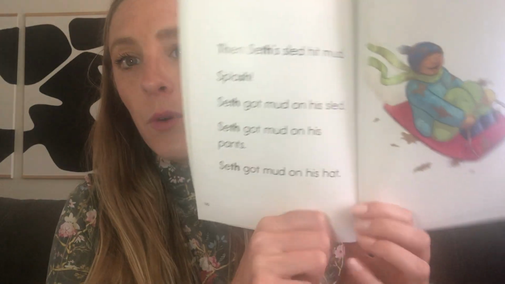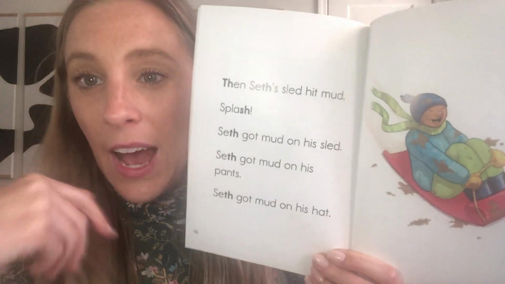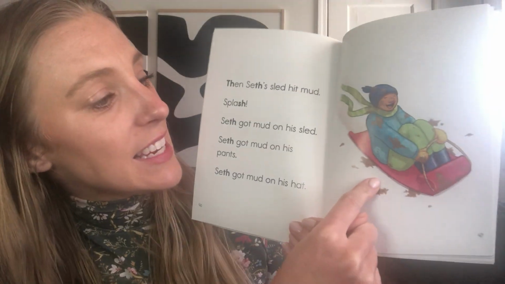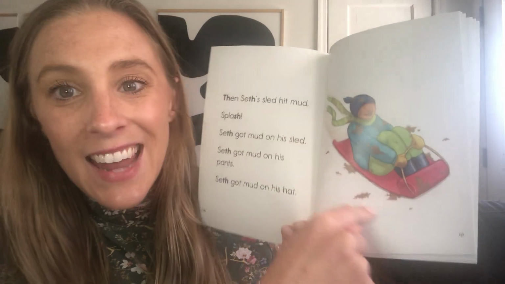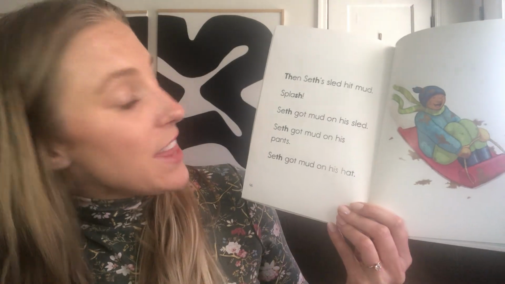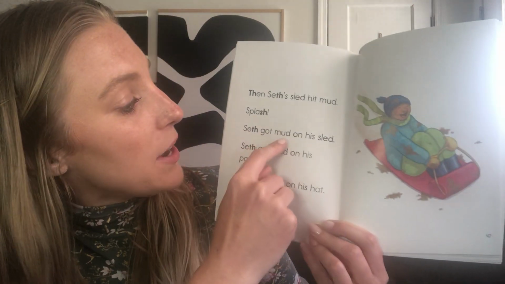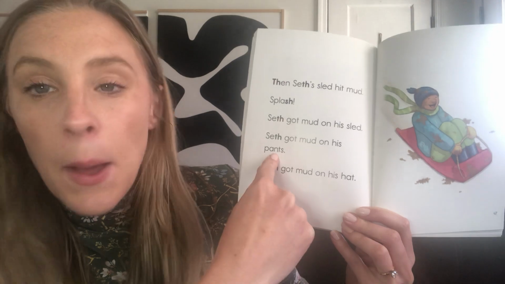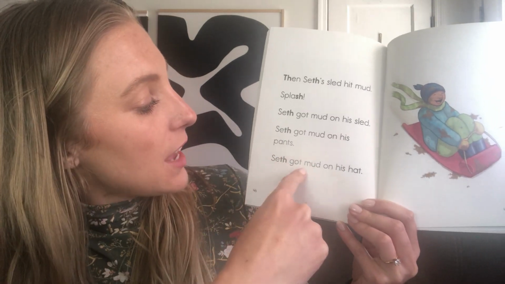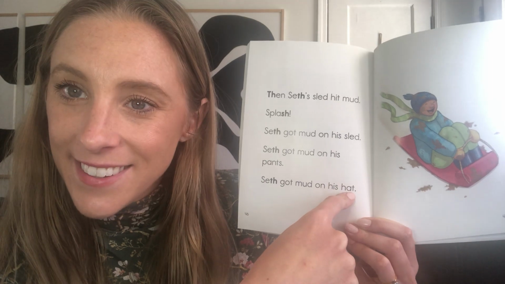So go ahead and open back up your book and find the page where the author tells us what Seth got mud on. Should be somewhere on page 46. Now, from looking at this picture, we can see that Seth didn't just get mud on one thing. He got mud on everything. And the author told us specifically that he got mud on his sled. Seth got mud on his pants. And Seth got mud on his hat.